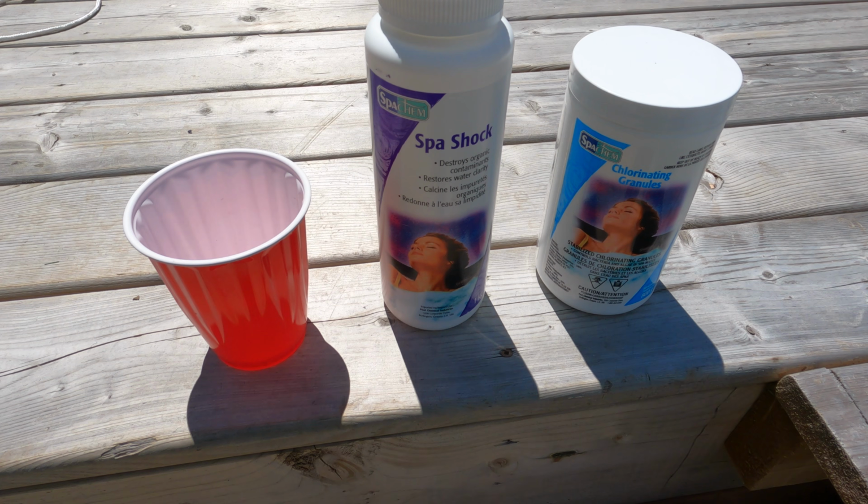Now we have 3 steps to go from cloudy water to clear water when it's caused by contamination. Again, make sure your water is balanced. But we have 3 steps to go from cloudy water to clear water. And we're going to use 3 different things to go through the 3 steps. These things are a red Solo cup or some form of a container, a small cup or something like that, chlorinating granules, and spa shock.